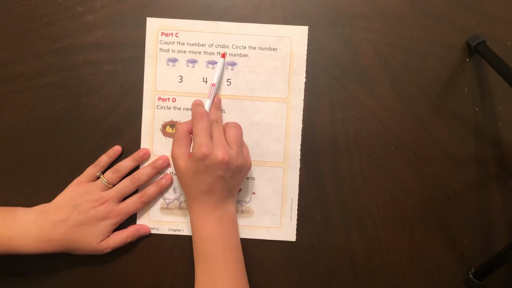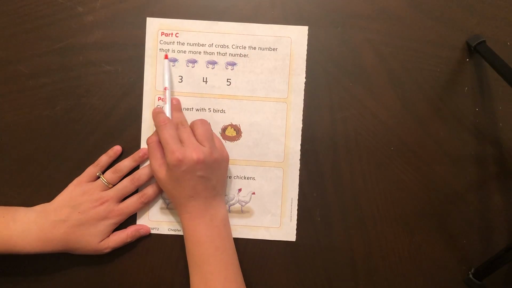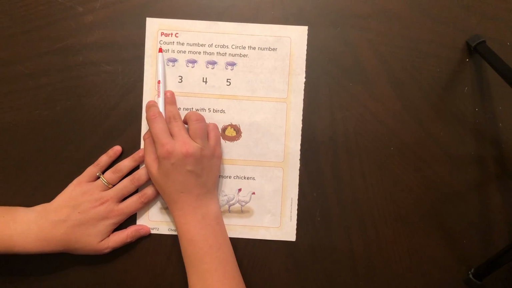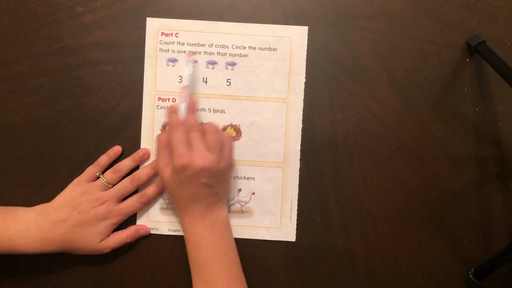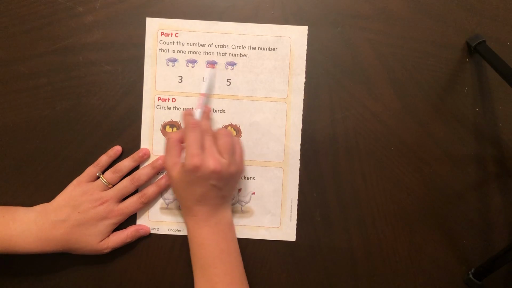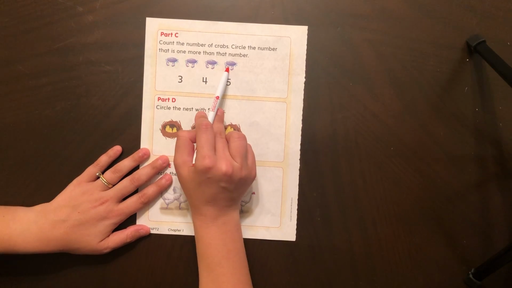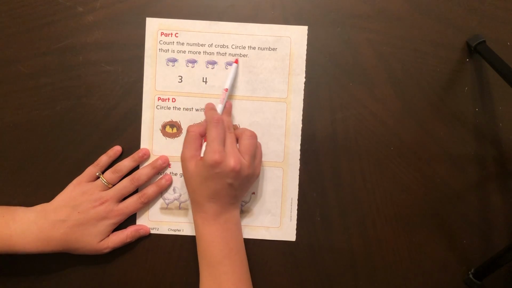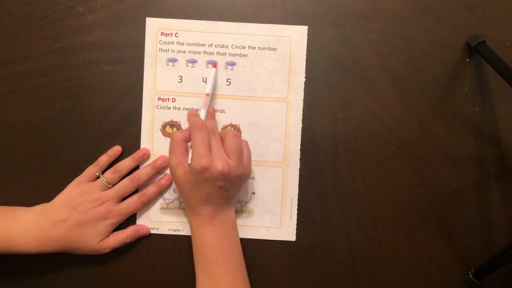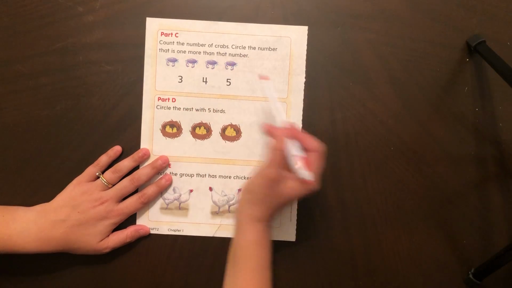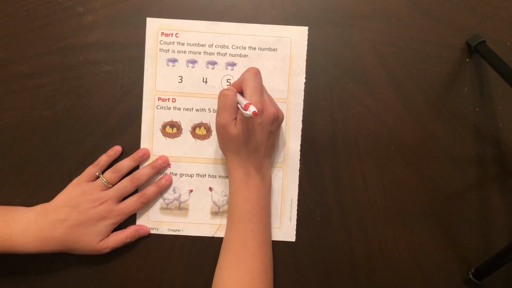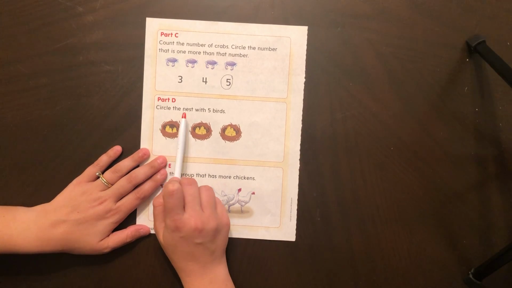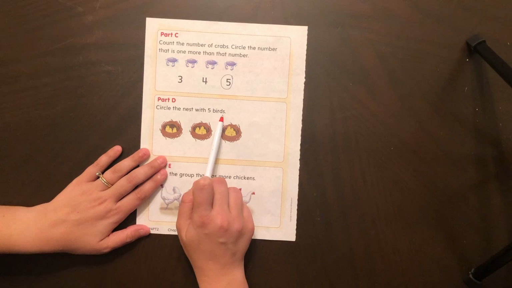Count the number of crabs, circle the number that is one more than that number. Okay, let's start with the first step. It says count the number of crabs. 1, 2, 3, 4. So we have 4 crabs. That was our first step. Then it says circle the number that is one more than that number. So which number is one more than 4? 5. Very good.